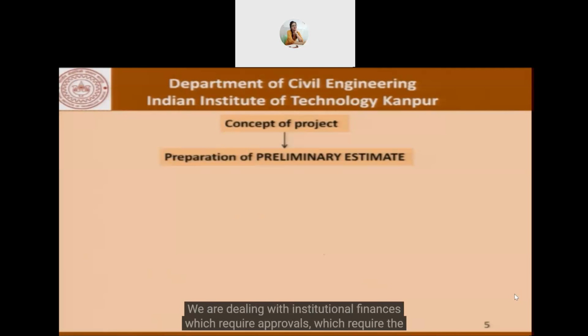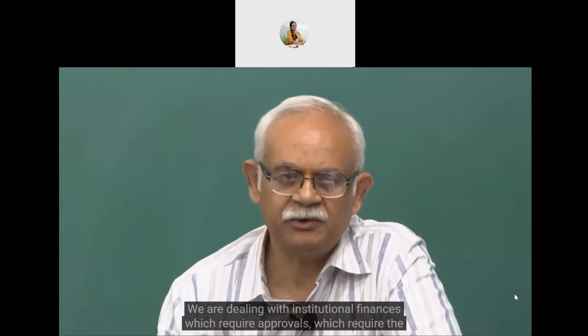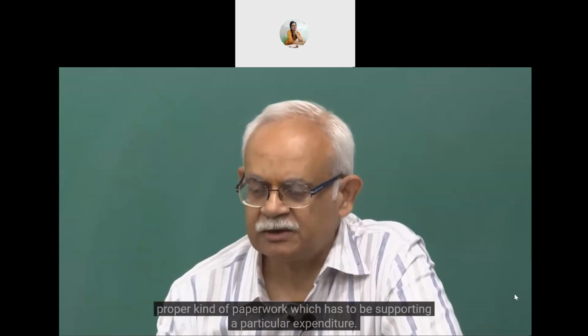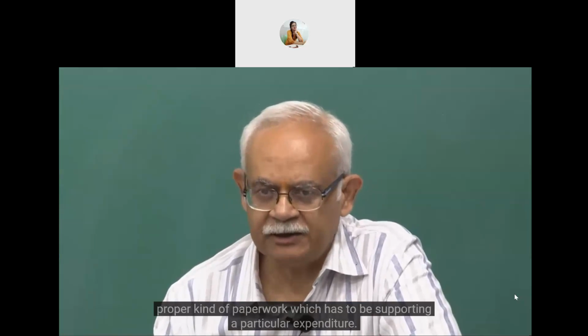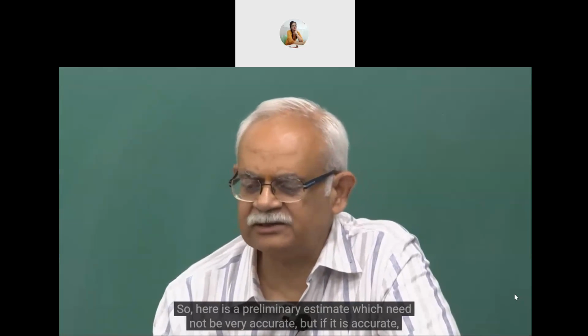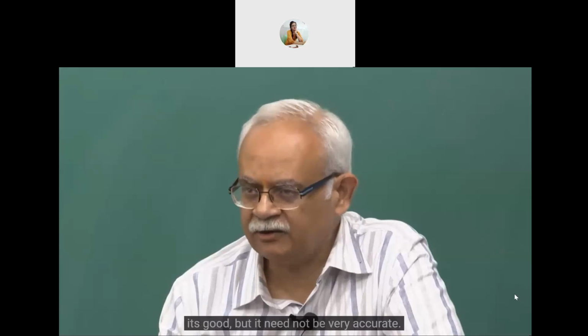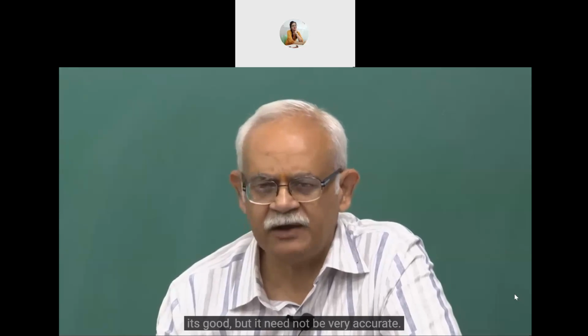We are dealing with institutional finances, which require approvals, which require the proper kind of paperwork supporting a particular expenditure. So here is a preliminary estimate, which need not be very accurate, but if it is accurate, it's good, but it need not be very accurate.